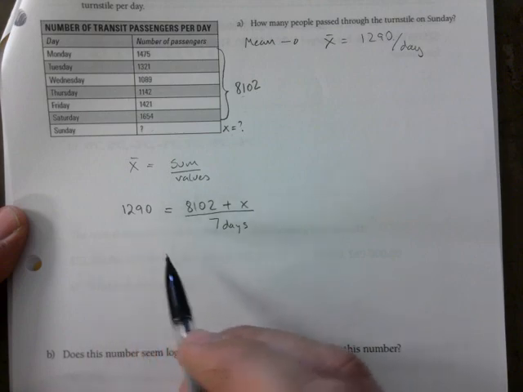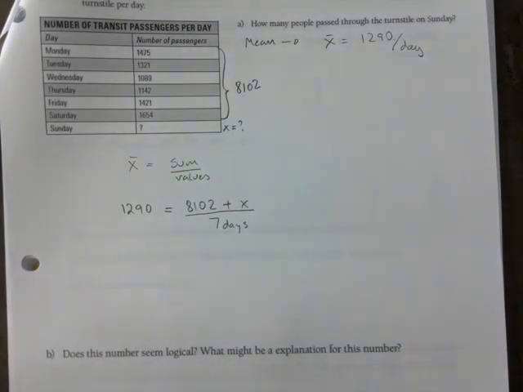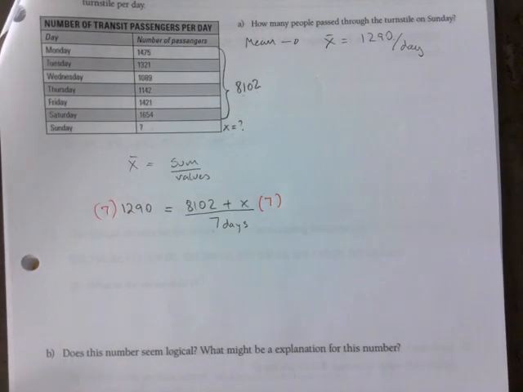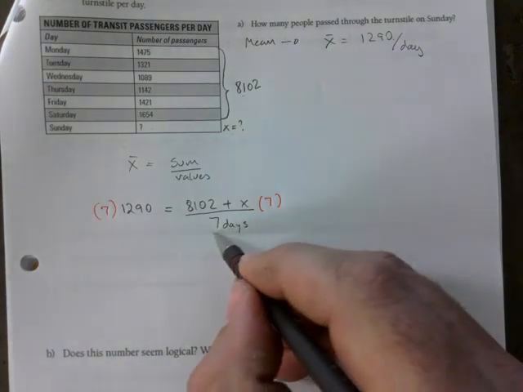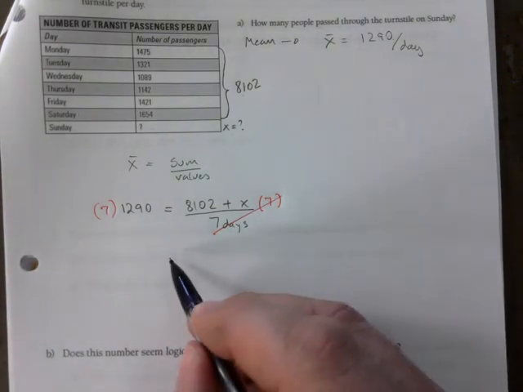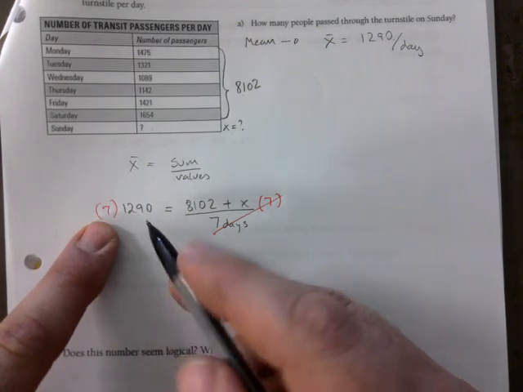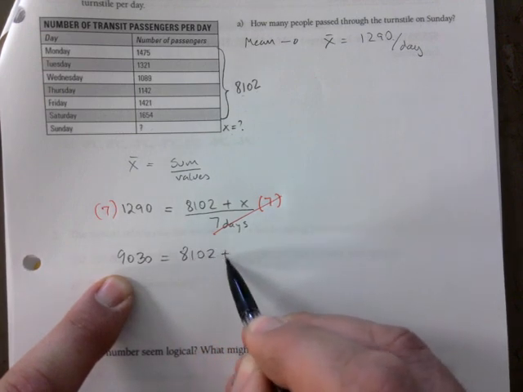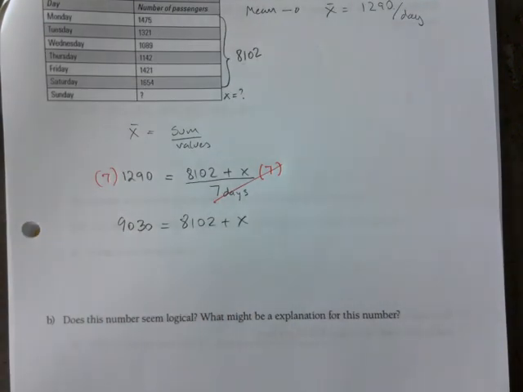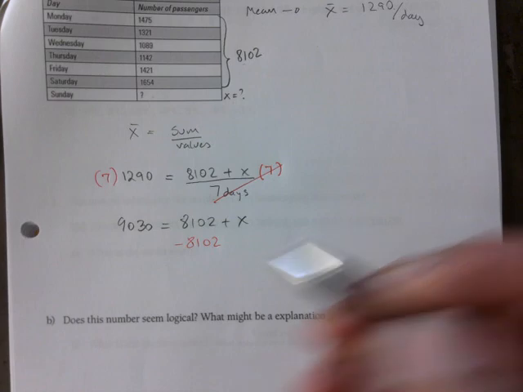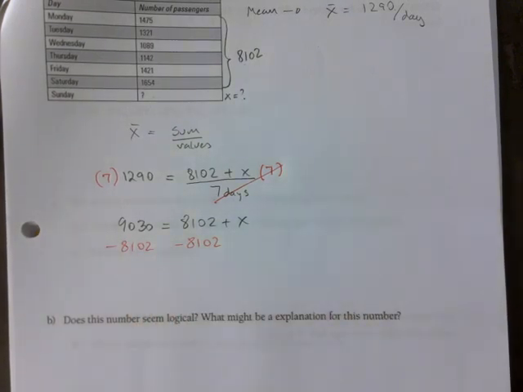So here we go. The first order of business is multiply both sides by whatever is in the denominator here. And we slowly want X to be all on its own. Basically what I'm doing is that multiplying both sides by the same thing doesn't affect the equal sign. You keep balance. So 7 times 1290 is 9030. This is 8102 plus X. We're so close now. Now this is adding to X, so the opposite operation is subtracting.